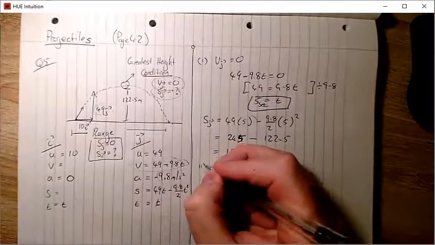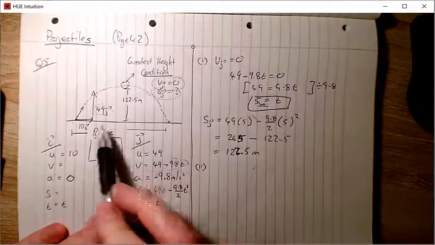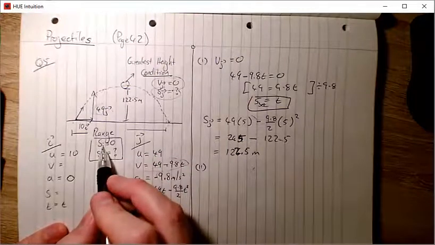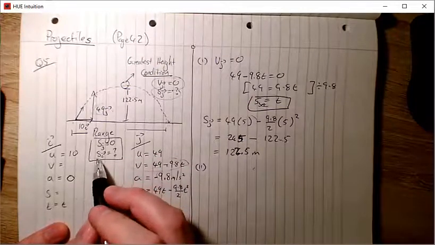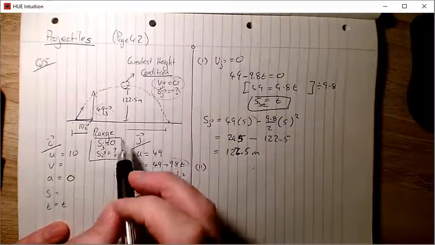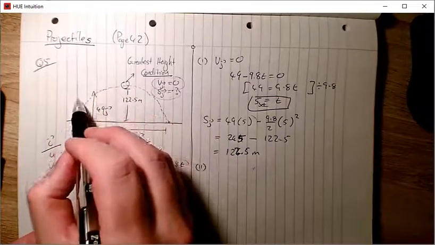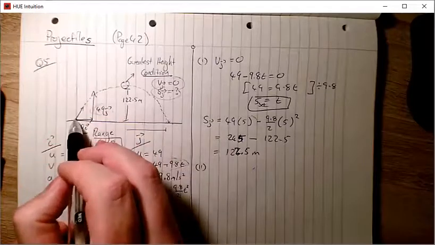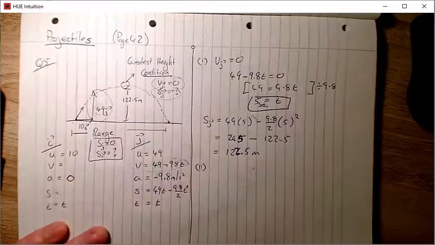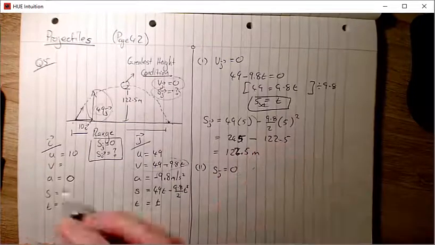Part 2 asks us to find the range of the particle, that is this distance along here. Our condition for that is displacement in the I direction when the displacement in the j direction equals 0. So let's go over that again. You're going up, up, up to here, and then from here on you're going down, down, down. But your displacement right at the end, when you land here, in the j direction equals 0. So we let that be our condition. Displacement in the j direction equals 0.